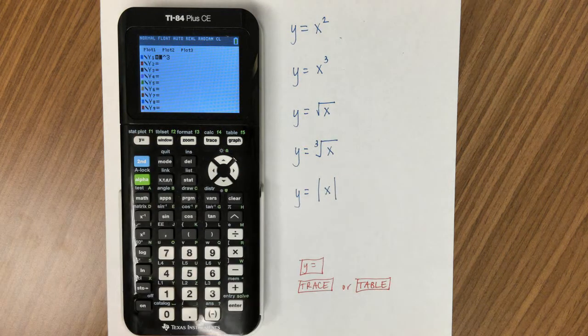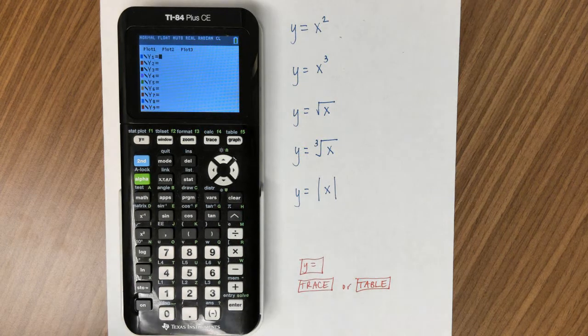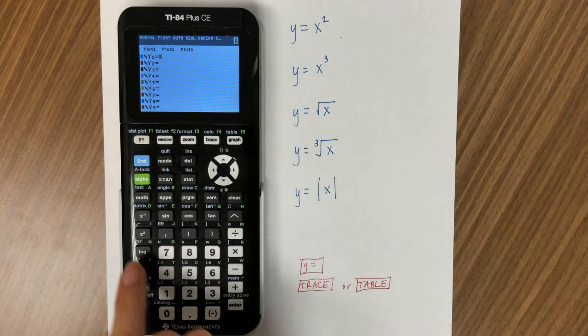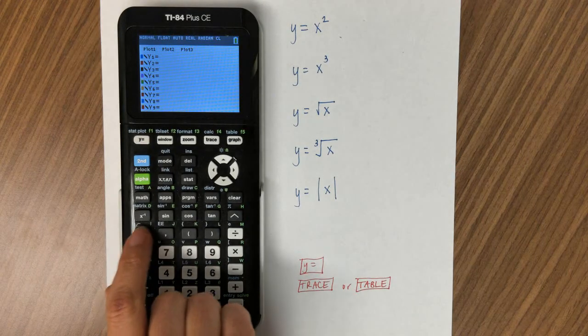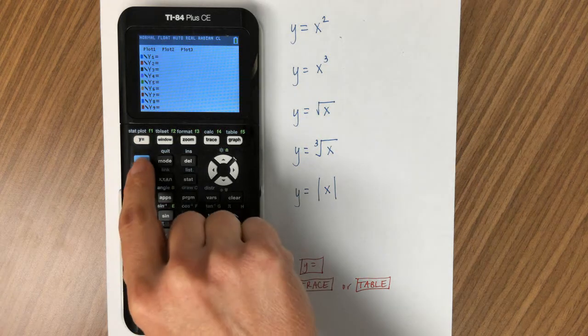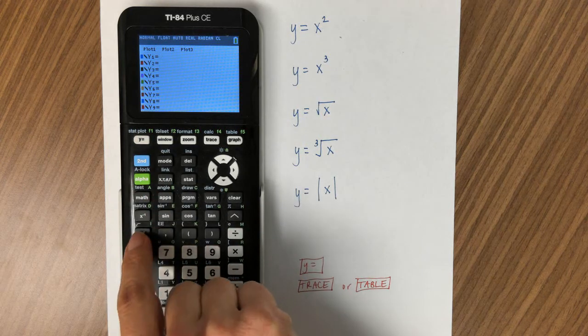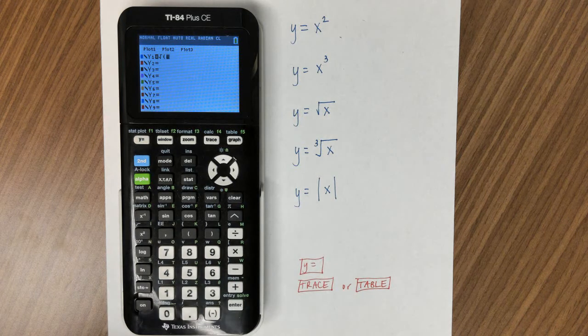So y equals, I'm going to clear that out. I want to graph the square root of x, and you can see my square root key is up above this x squared key. So again, I'm going to use my second key, and then I'm going to hit x squared, so the square root symbol pops up.